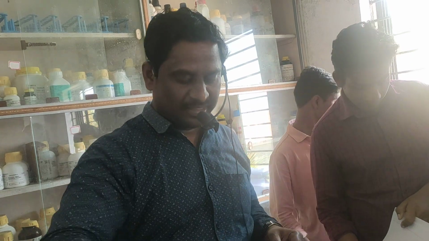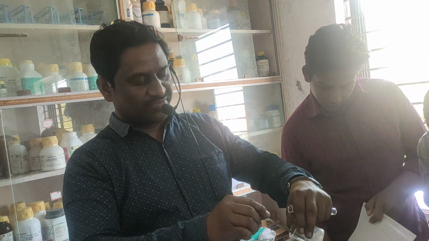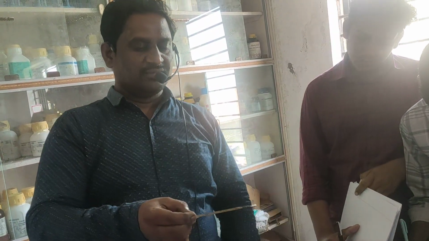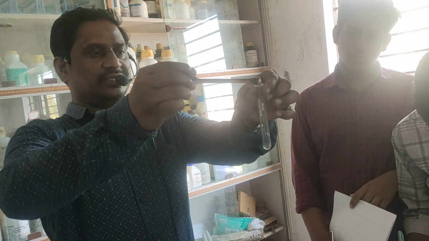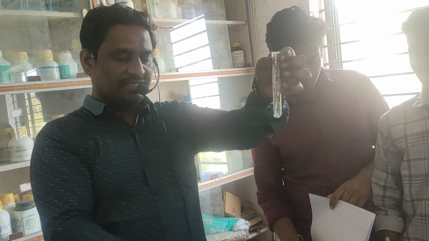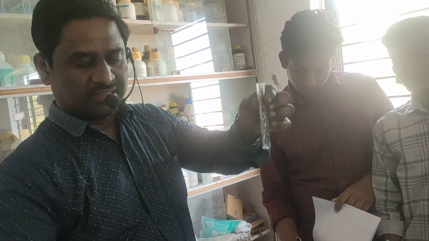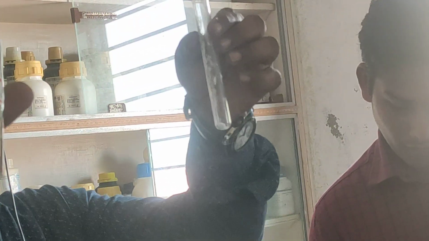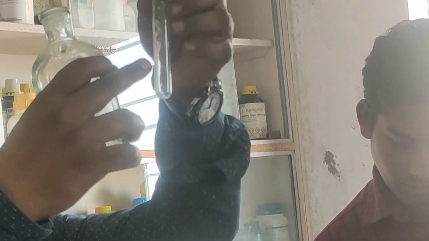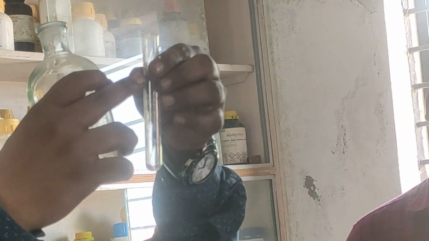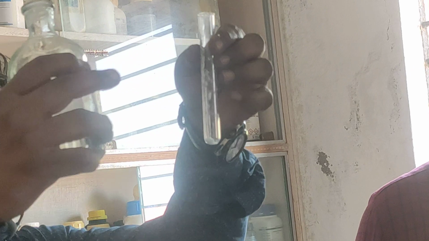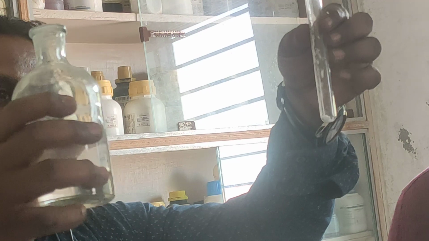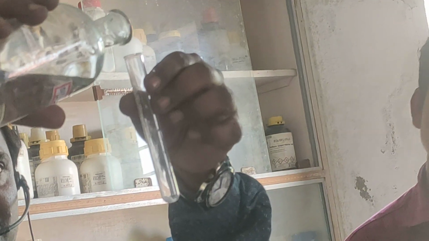Now I am taking a test tube. Observe carefully, all of you. Don't take more salt, just a little bit. For the given salt, what should we add? Dilute HCl. If you add dilute HCl, colorless gas is evolved. You can't see the color because the gas comes out very fast. That colorless gas means carbonate may be present.